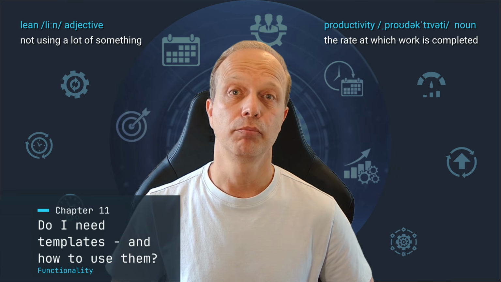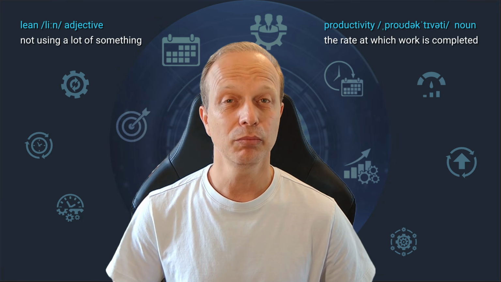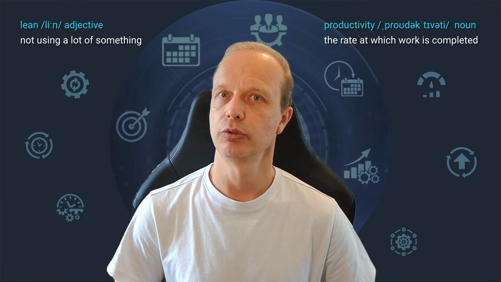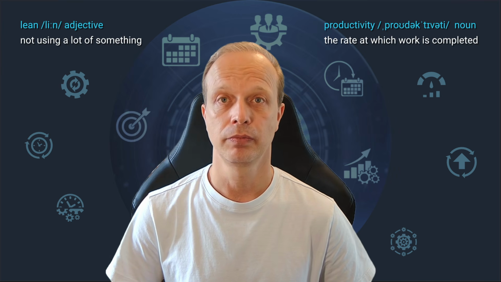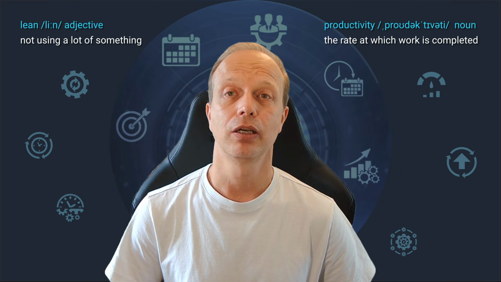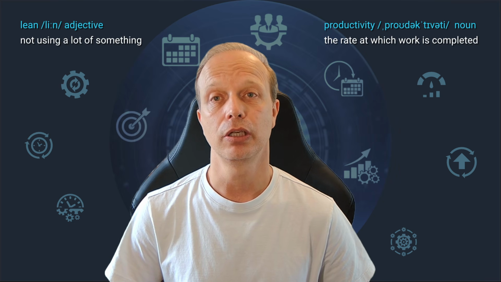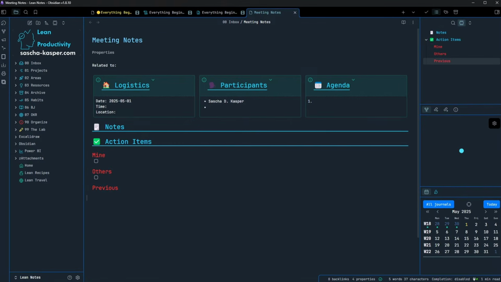I mentioned templates several times already. The question is, do we really need templates? And if yes, how do they work? Strictly speaking, we don't need templates. Obsidian works fine without them, but they do make life much easier, especially if we frequently take similar kinds of notes. Just think of meeting notes.